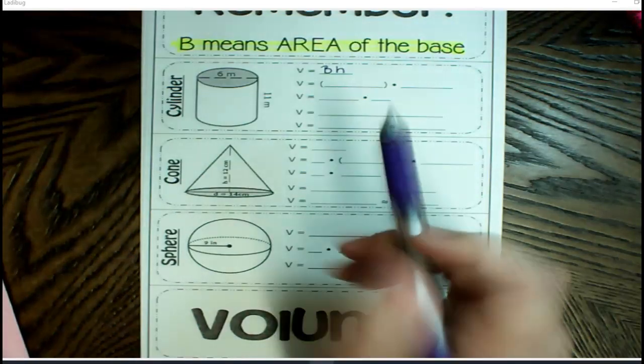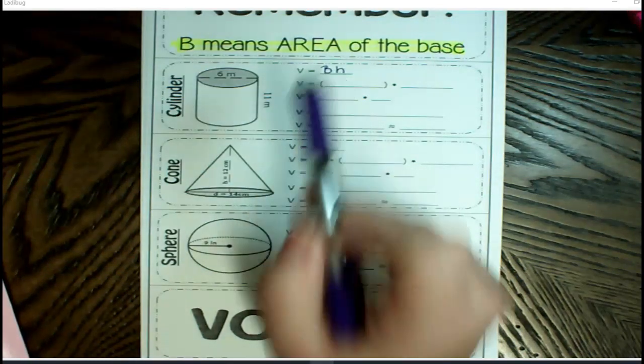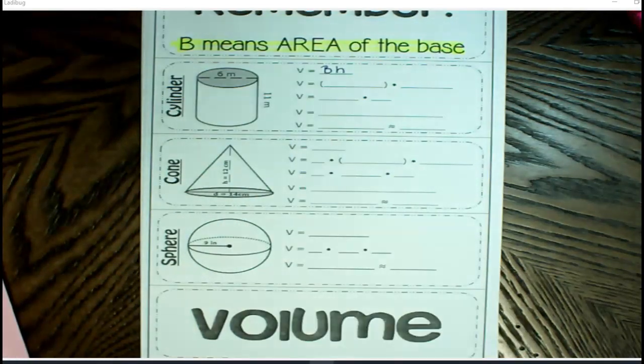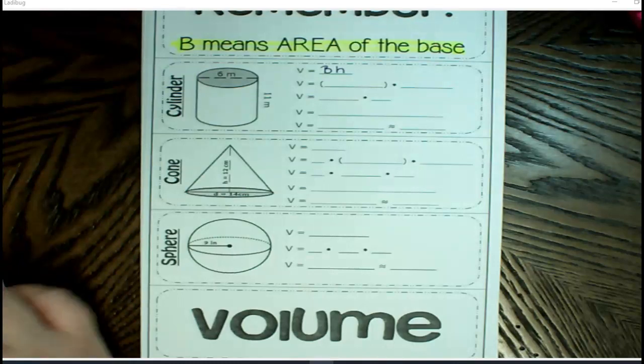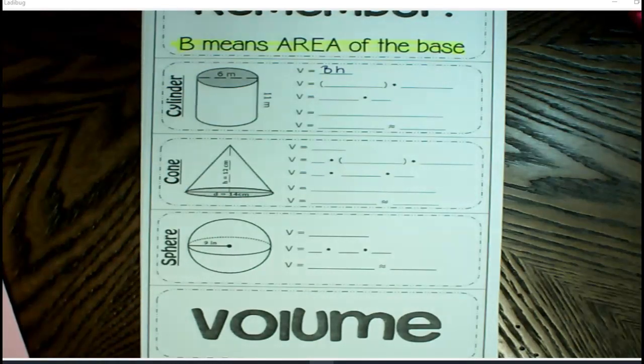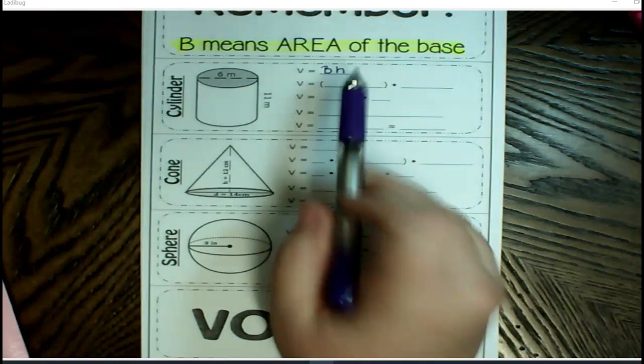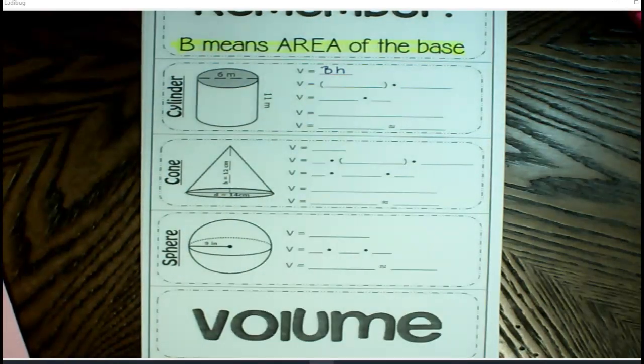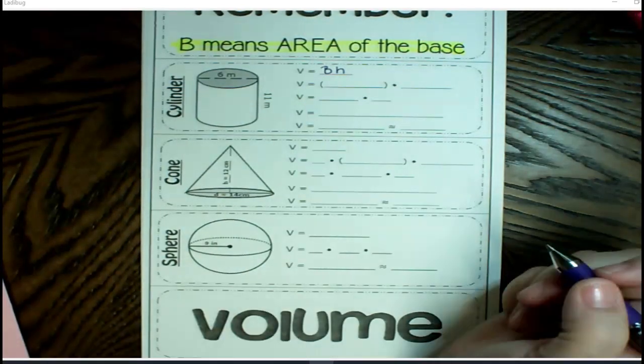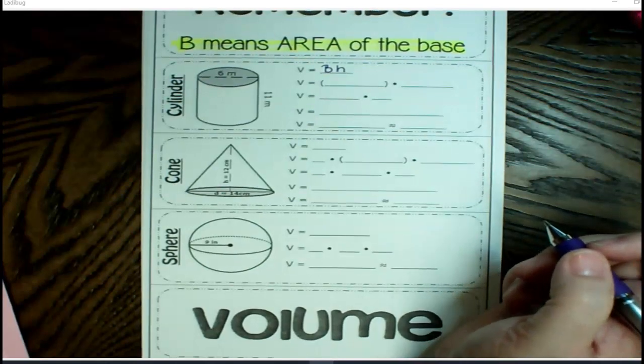If you just told me lowercase bh, that's the same thing as area of a rectangle. So that's something totally different. If you look at your formula chart, area of a rectangle is lowercase bh. That's different. This is big BH. All right, so what did we say big B stands for? Area of the base.